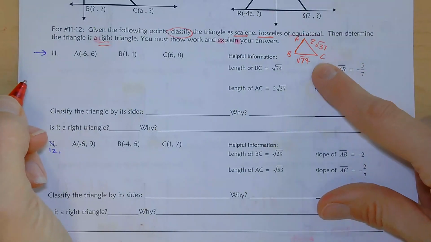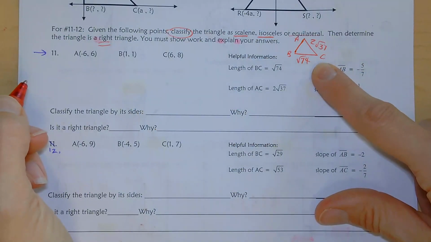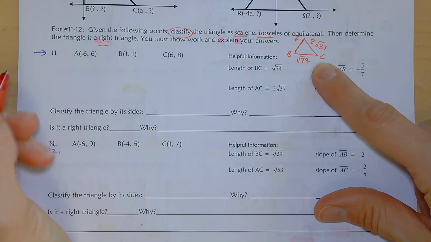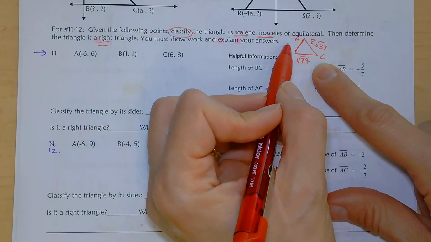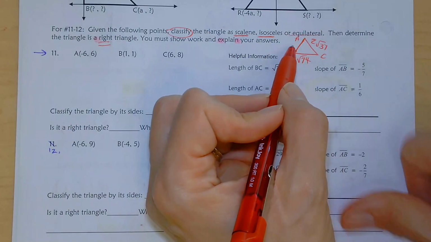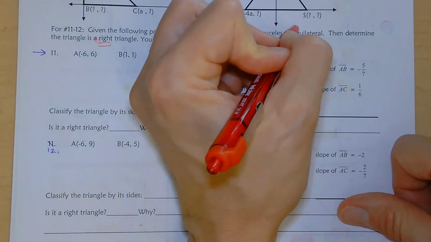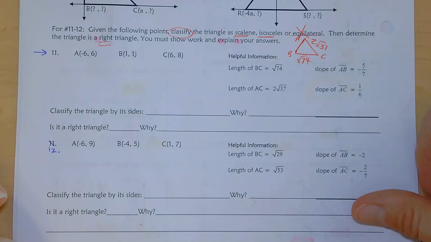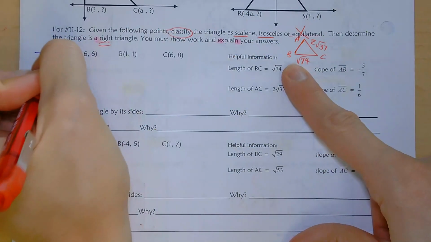Now, automatically, I know it's not going to be equilateral because they don't match yet. But if I get my third side and it matches one of these, it'll be isosceles. If I get my third side's length and it doesn't match, it's going to be scalene. So I already know it can't be equilateral. Okay, so the missing side we need to find is AB.